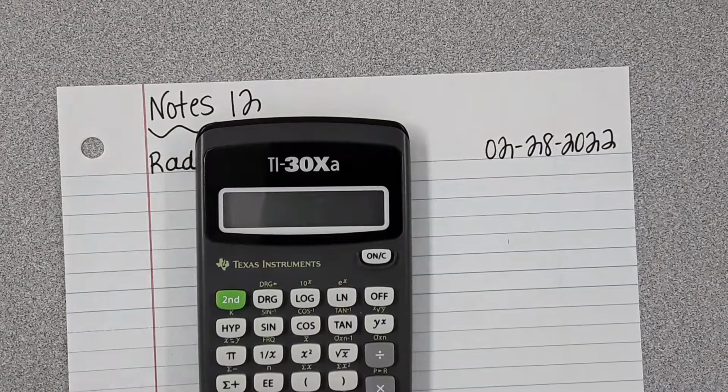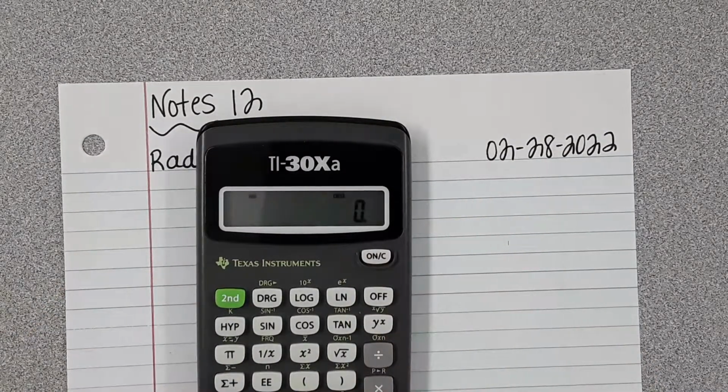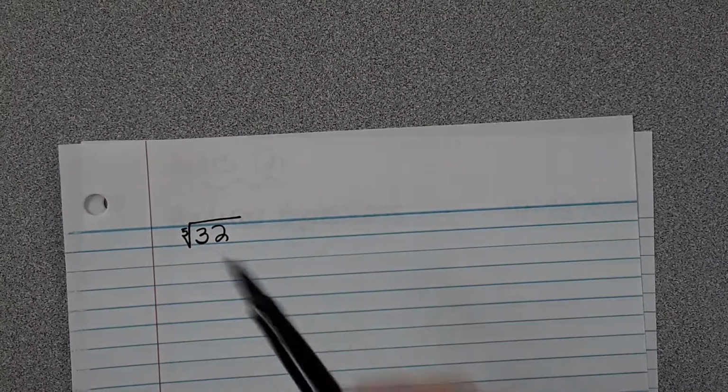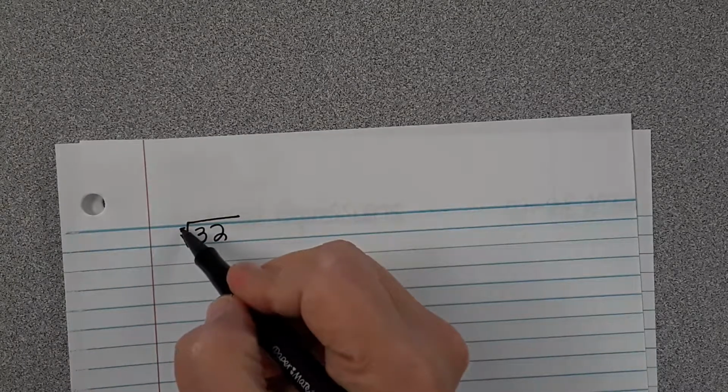Okay, so if you have a TI-30XA, let's say the problem is 32 to the fifth, with the 5th root, okay? So the number in the check mark is the 5th.